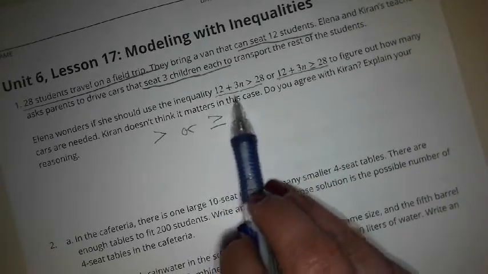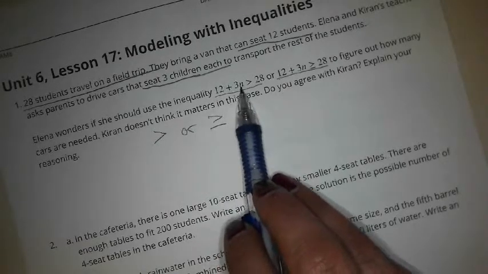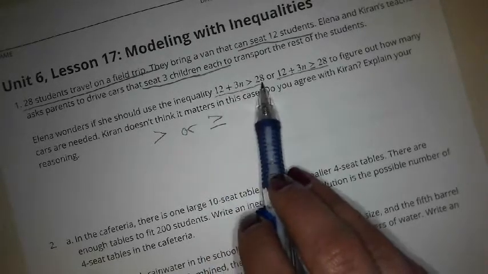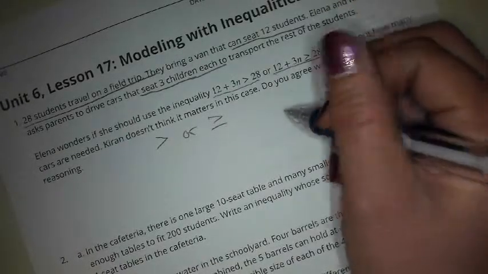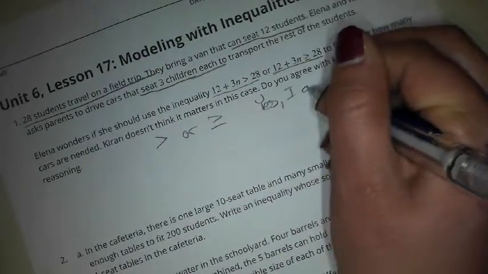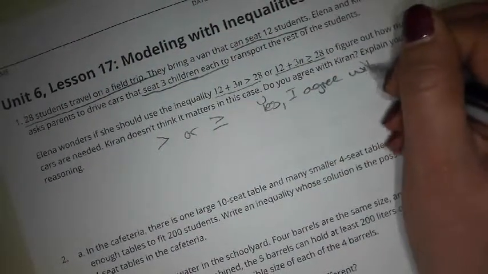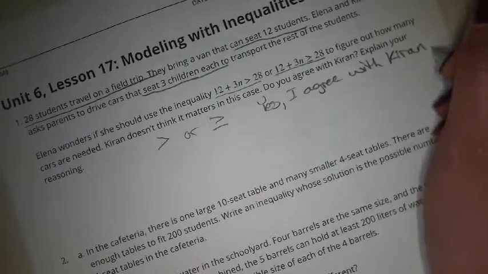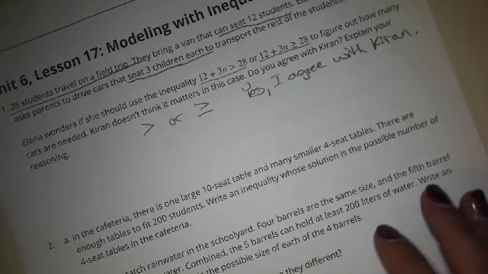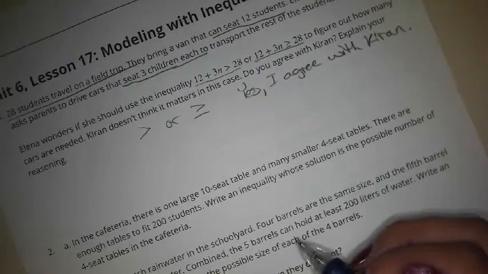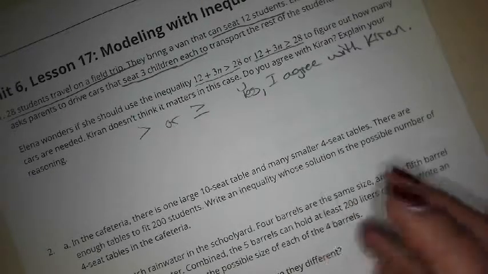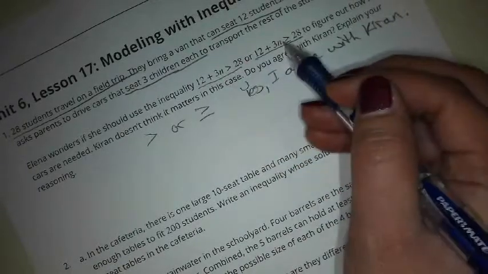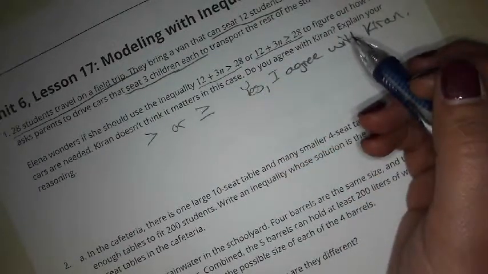So this number, our 12 students and our 3 students in each car, is it greater than 28, or is it greater than or equal to 28? Well, in this case, it doesn't matter. So yes, I agree with Karen. And why? There can't be fractions of cars here, so n would have to be a whole number.